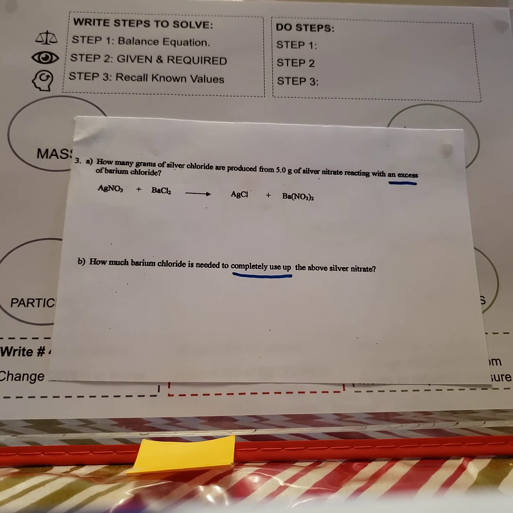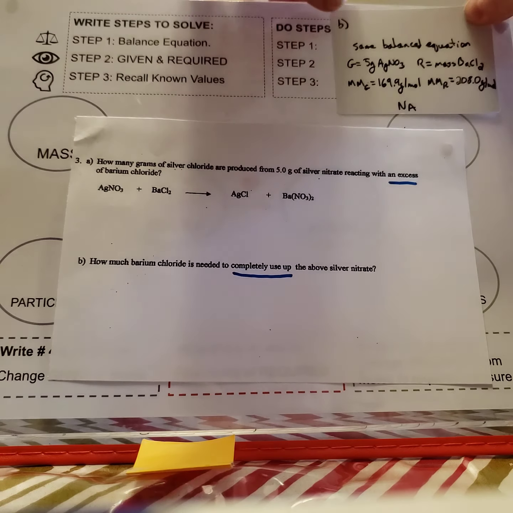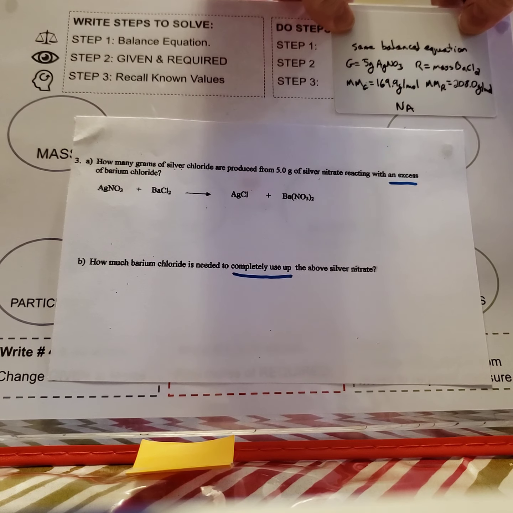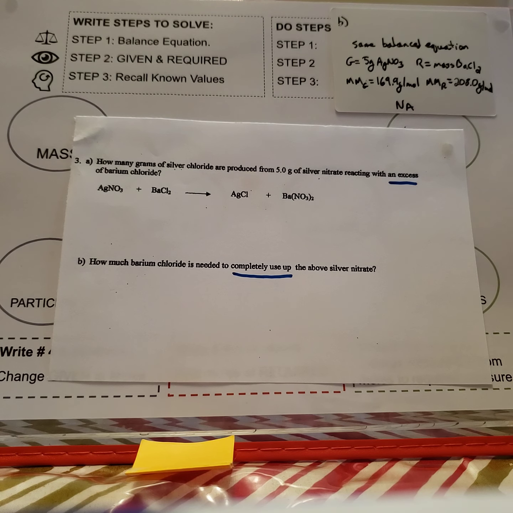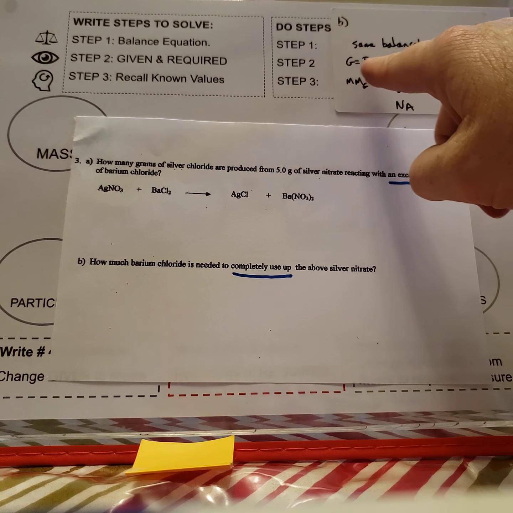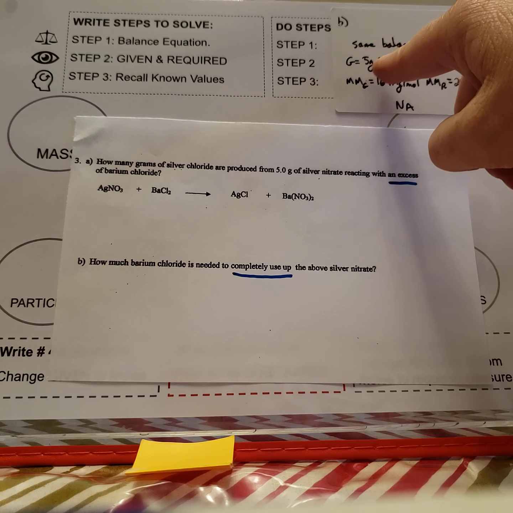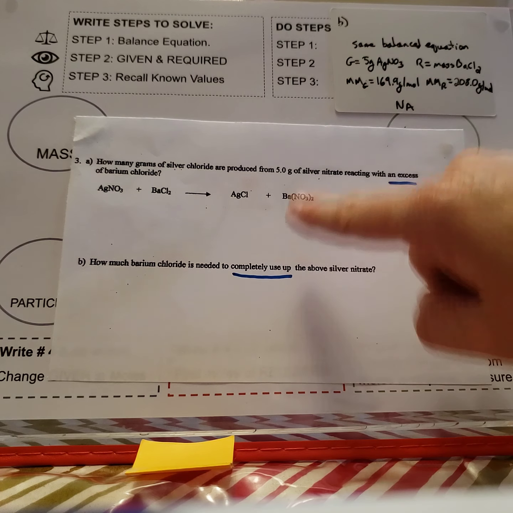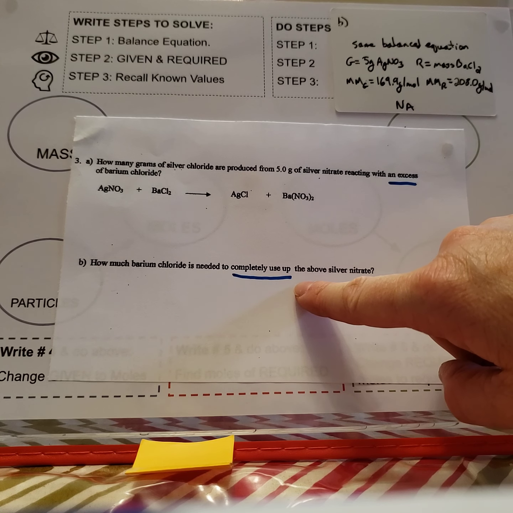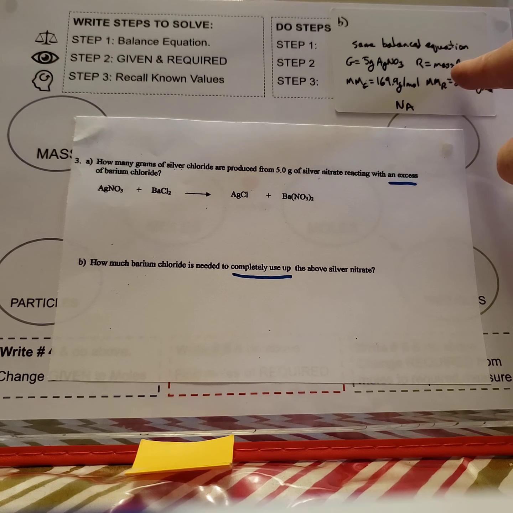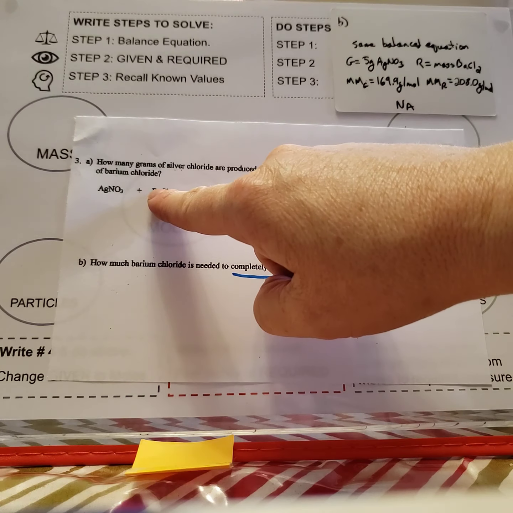All right, so we have the same balanced equation that we had the first time, so we won't need to rewrite that. I'm just pointing out how you can do these. You would want to notice same balanced equation, so you wouldn't necessarily rewrite that. I wouldn't. You want to change your givens for step 2. So we've still got the same given of silver nitrate in this case. You want to pay attention. Has our given changed? No, it hasn't. What's our required? Now we want to figure out the mass of barium chloride.